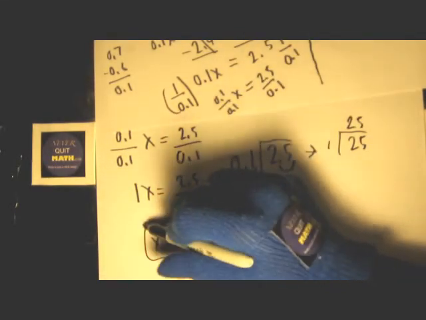So how do we do that? We do 2.5 divided by 0.1. Remember from the previous video, you want to move the decimal points over the same number of spaces. This goes over 1 and this goes over 1. So our new problem is 25 divided by 1. What is that? 25. So x is equal to 25. Beautiful work.